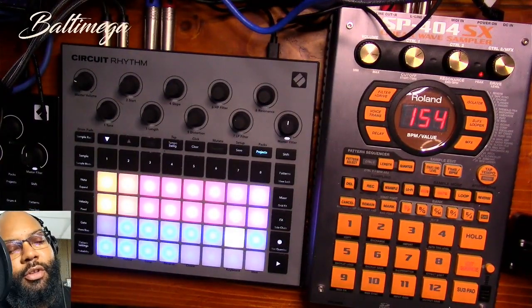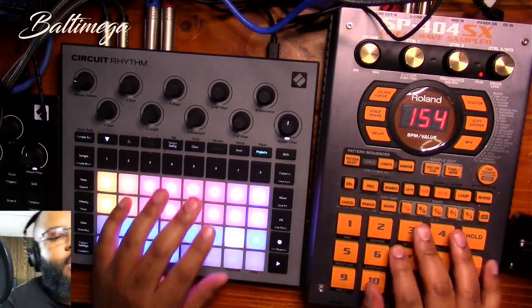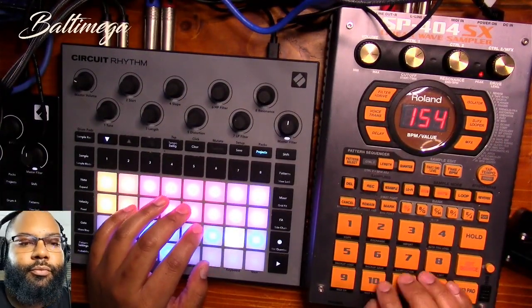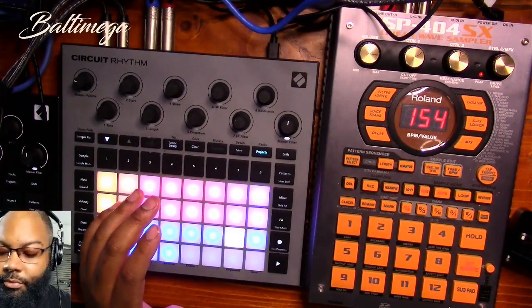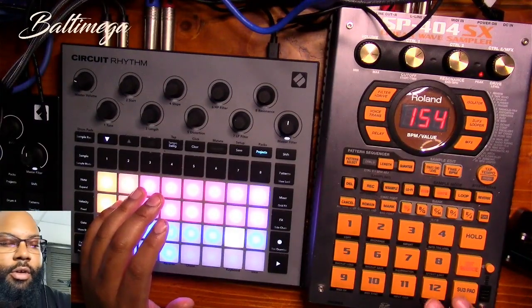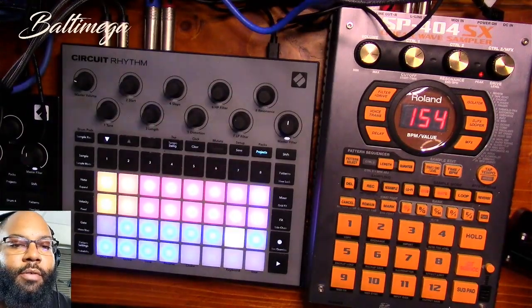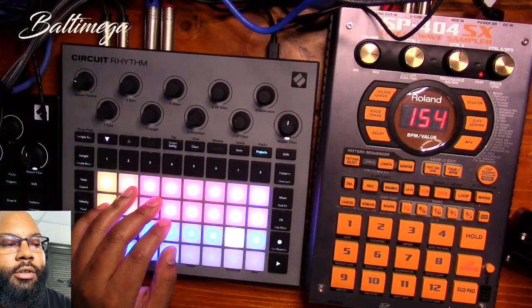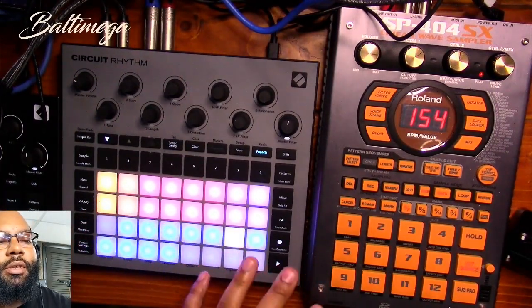So these two devices kind of serve the same purpose. They are samplers. Basically, the idea with each device is that you will find sounds to put into them, and you can mix and mangle them in different ways, and sequence and kind of create your own tracks, your own little beats, and figure out how to export them. But they do this in different ways.